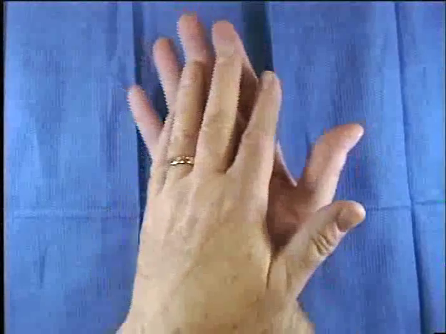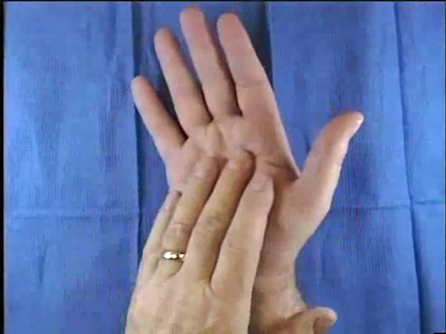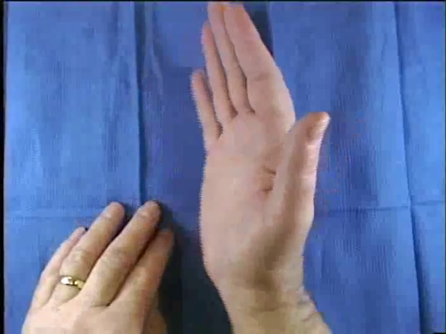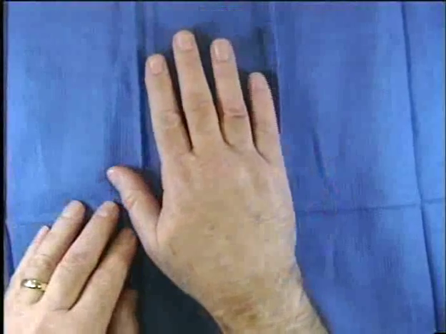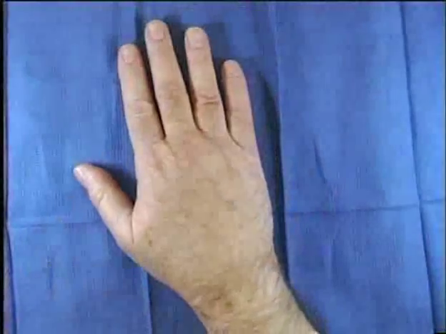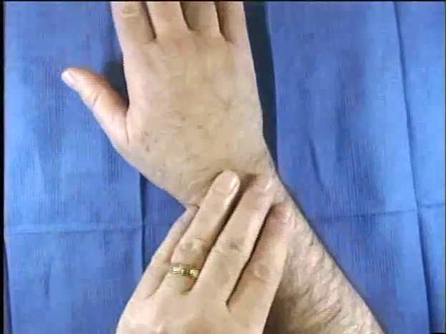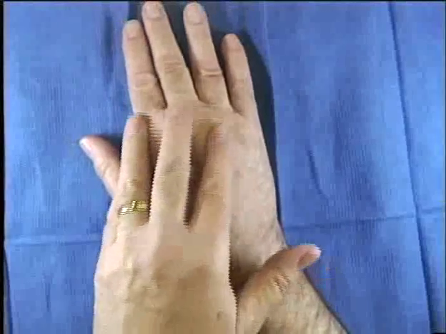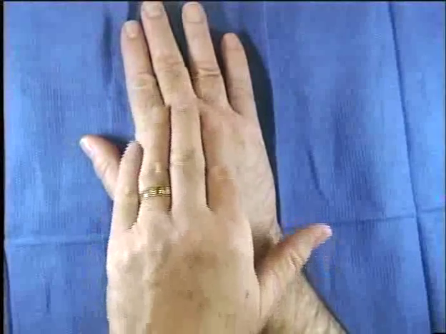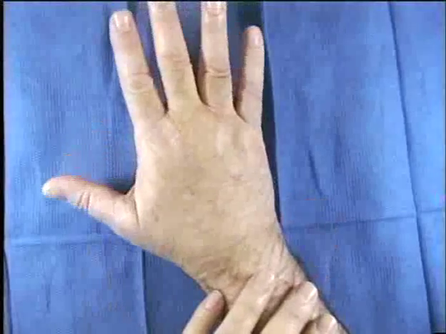So we've done the extrinsic system, we've done the intrinsic system, and now we need to do that for this side of the hand also. And again, there are extrinsics. There are muscles up here in your forearm that cross the wrist, cross the MP joint, and go into the extensor hood and into the various bones here and straighten things out.